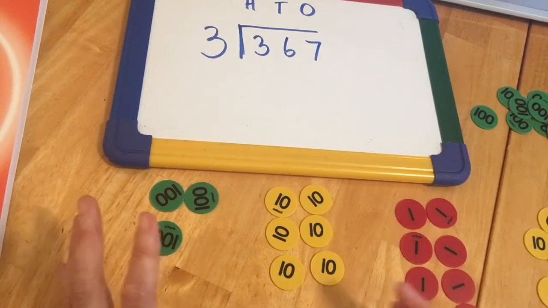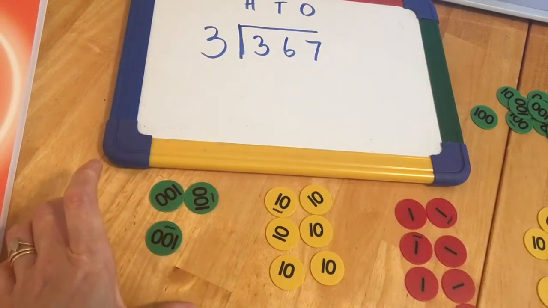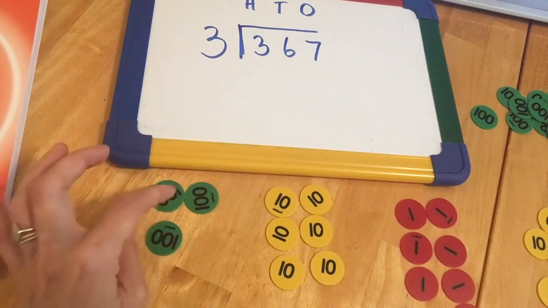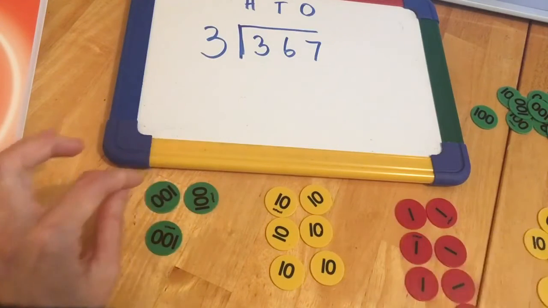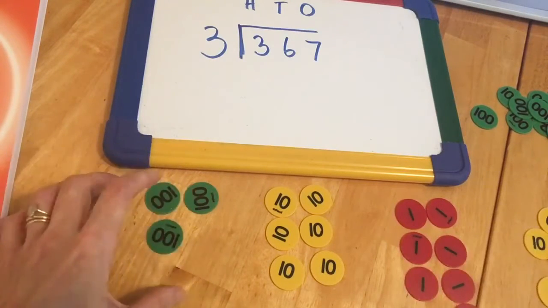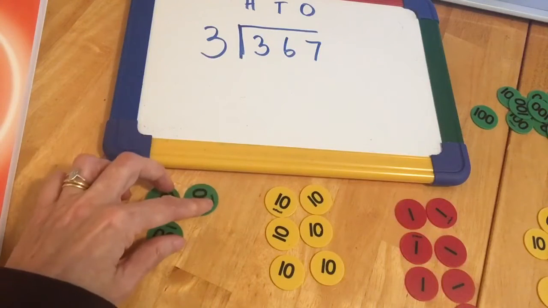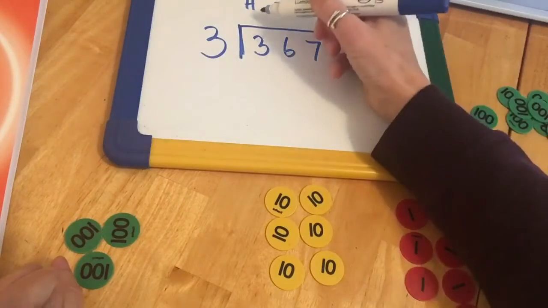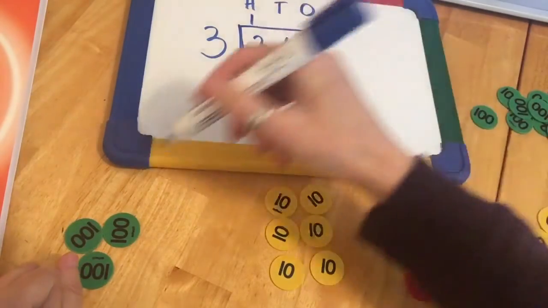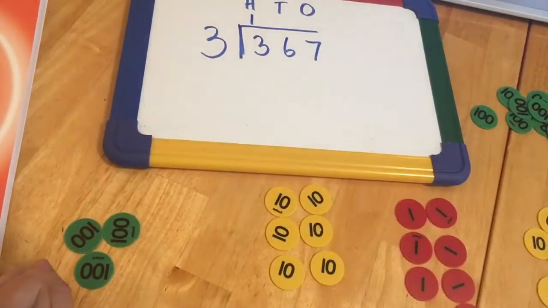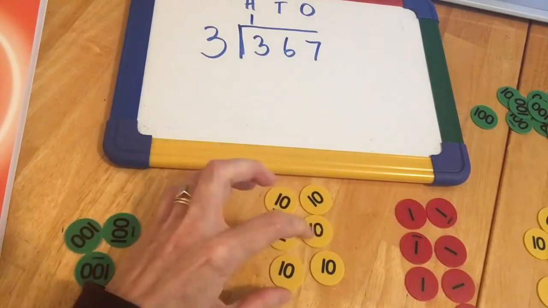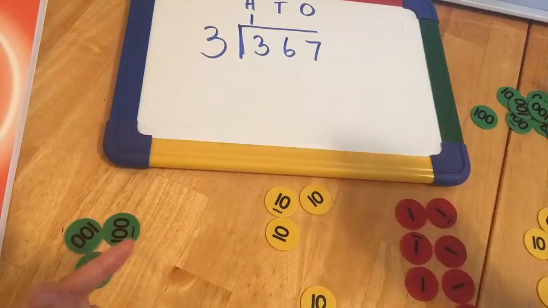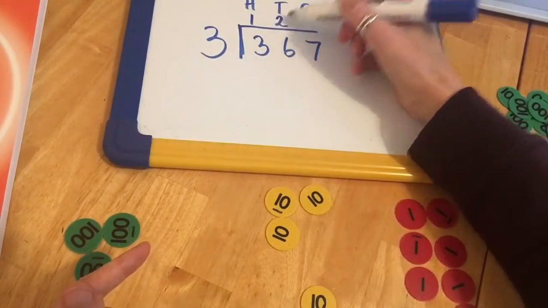So what I'm going to do is group these. Now when I'm dividing, I will start with my largest value, and they have to remember that. It doesn't work if you start dividing these. So I'm going to put that into a group of 3. Well, it just so happens that I have got one group of 3, and I can record that way, and I can put a circle around them if that helps. And then how many groups of 3 can I make out of my tens? Well, there's 6 of them. So I can make 2 groups of 3, and I put my answer up there.